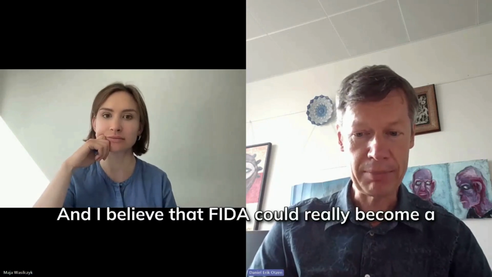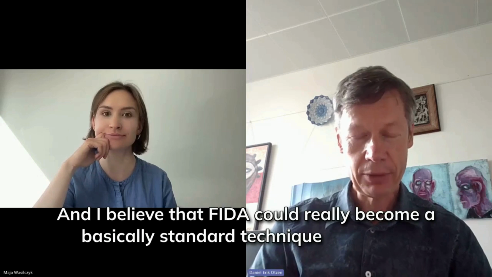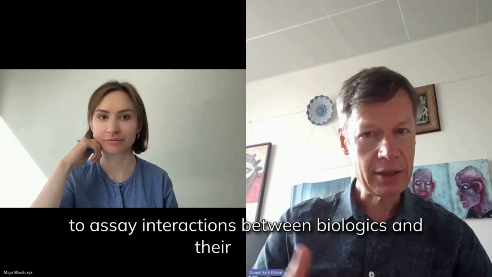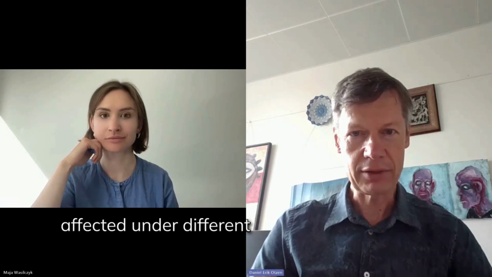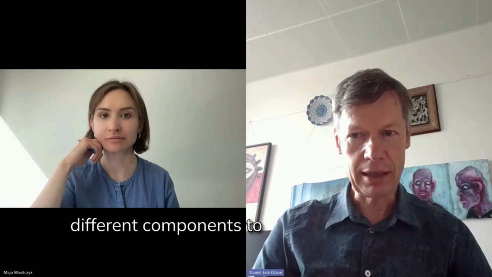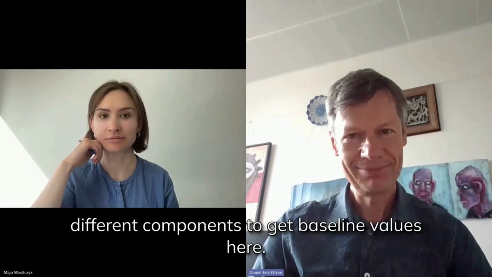And I believe that FIDA could really become a basically standard technique within the pharmaceutical industry to assay interactions between biologics and their targets, and also check, for example, how this is affected under different conditions, but also to compare different components to get baseline values here.